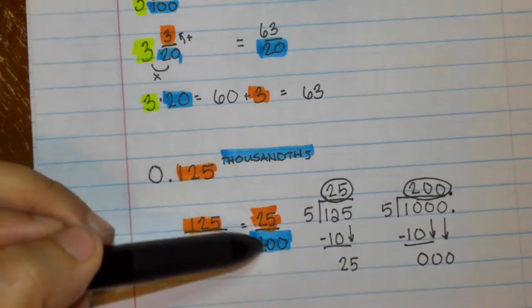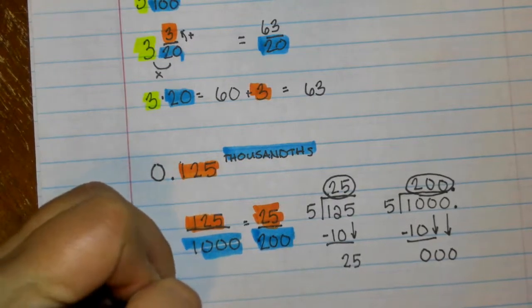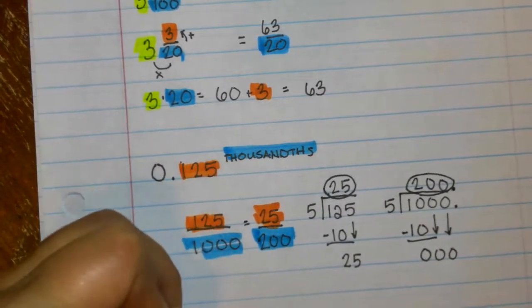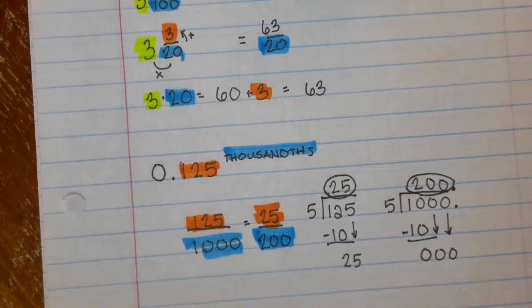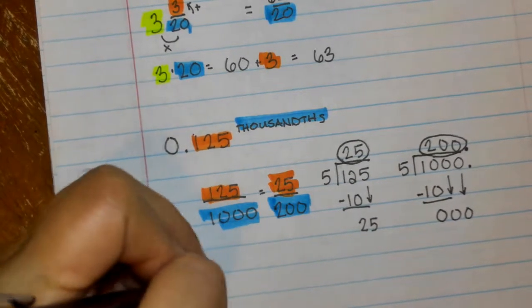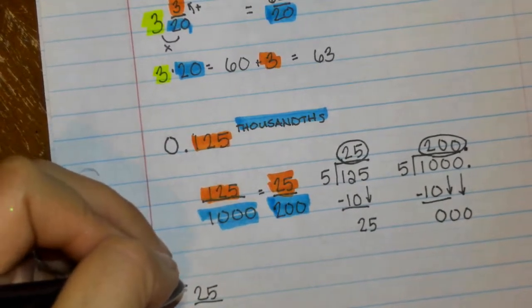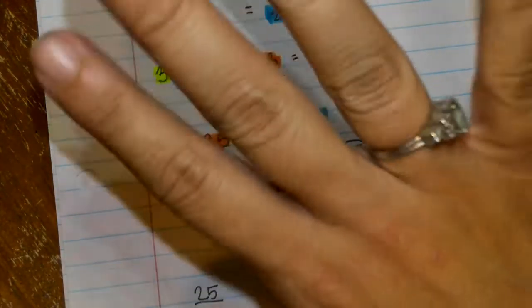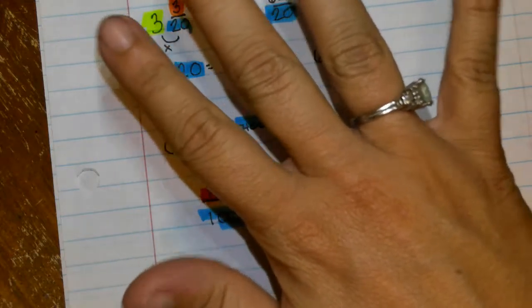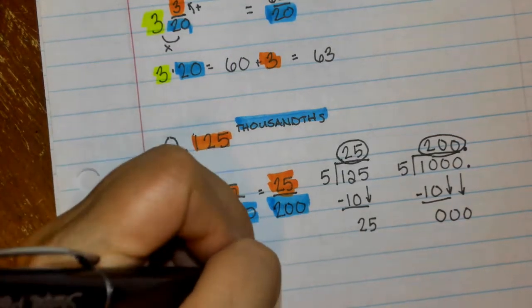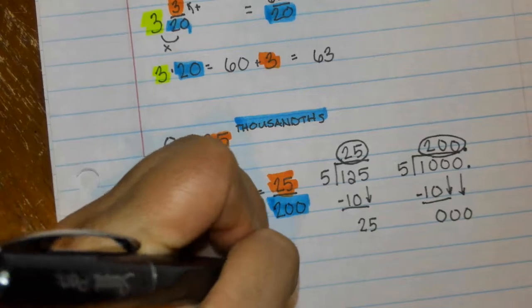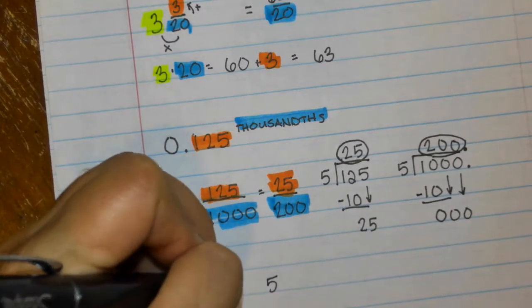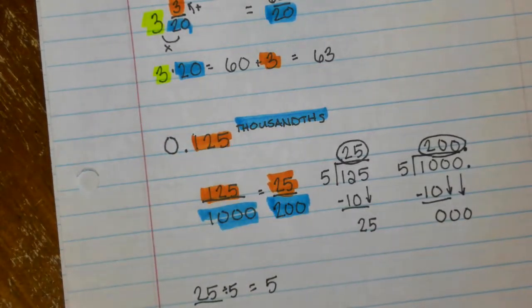And as I said, we can do this in steps, because now look, I can still simplify this. I'm going to rewrite this: 25 over 200. They're both divisible by 5. So 25, I'm going to break that up into 5s. I'm going to count here: 5, 10, 15, 20, 25. So in my hand here, I've got 5 groups. 25 divided by 5, I get 5.